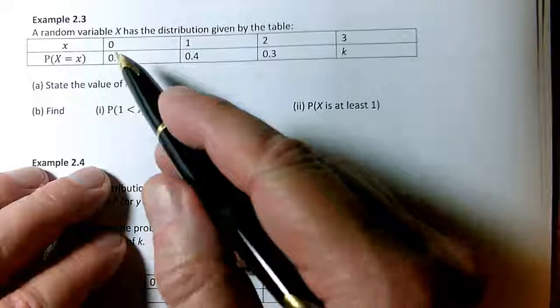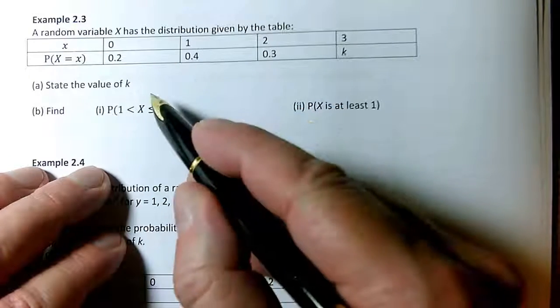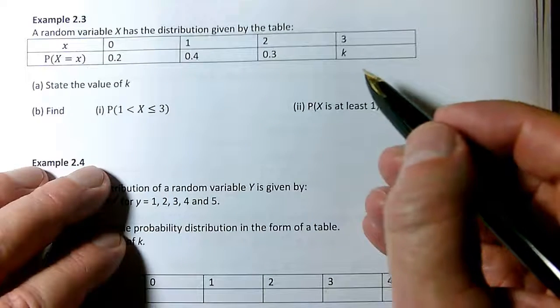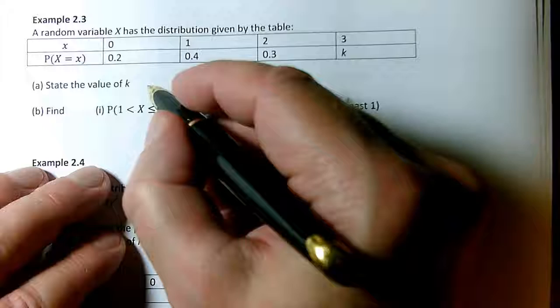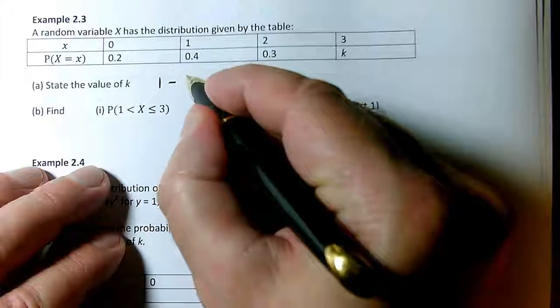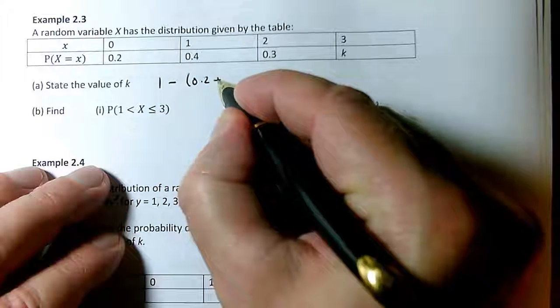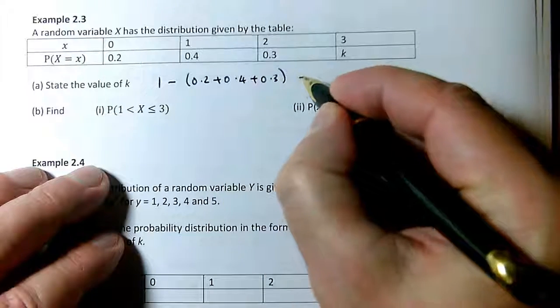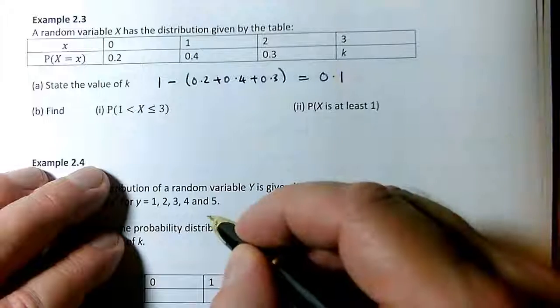Okay, I've got a random variable, I've got its probability table. First thing I want is this missing probability here. But I know that all the probabilities of all possible outcomes have got to add up to 1. So all I need to do is do 1 minus the others. So 0 plus 0.2 plus 0.4 plus 0.3 added together is 0.9. Take away from 1 and it's 0.1. So that's my value of k.